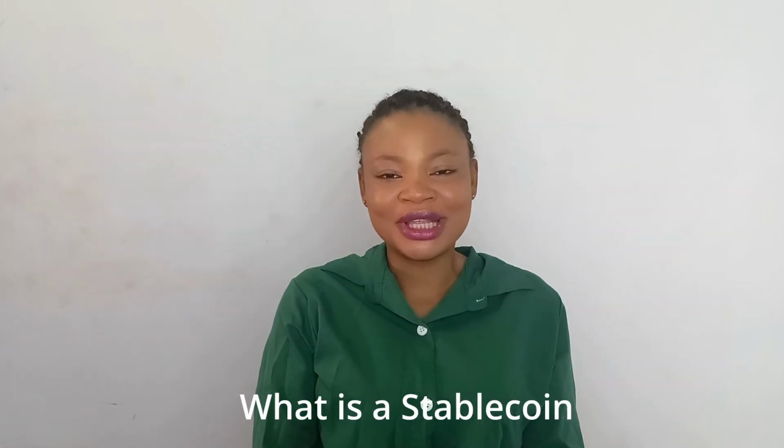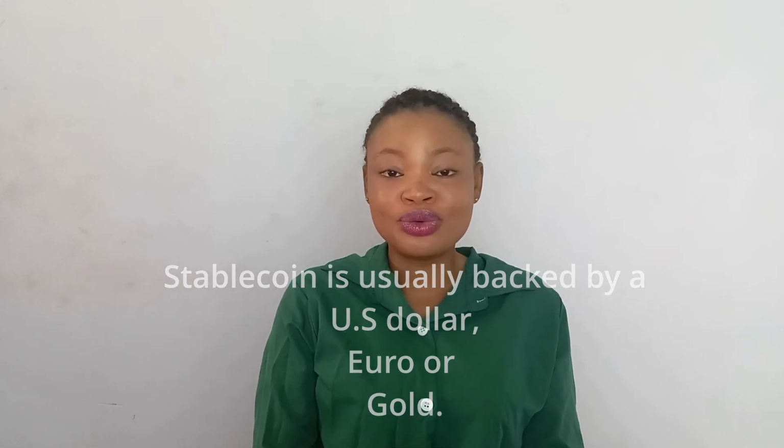What is a stablecoin? A stablecoin is a type of cryptocurrency designed to keep its value stable, usually backed by a real-world asset like the US dollar, the euro, or even gold. It is designed to keep its value stable rather than going up and down like Bitcoin or Ethereum.